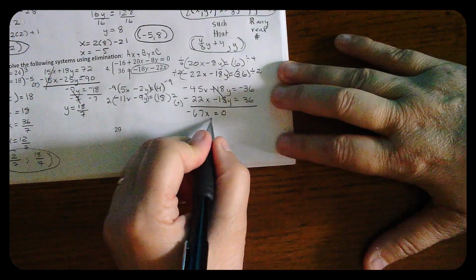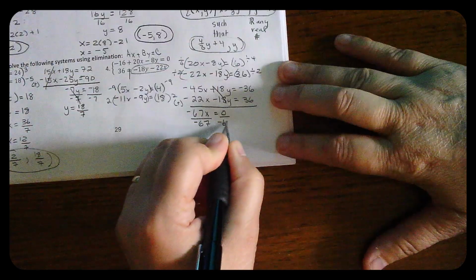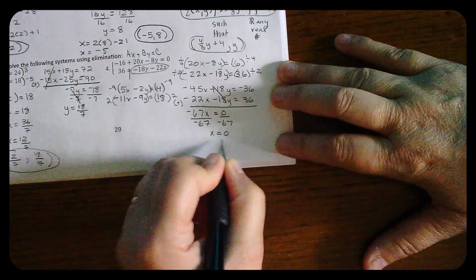Don't panic about that. So that's the x is still there. We're just going to divide both sides by negative 67. Ends up being x equals 0.